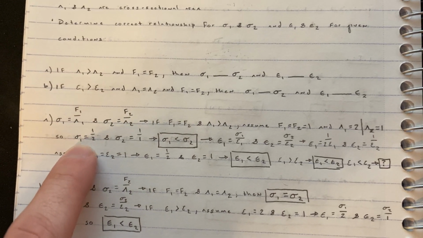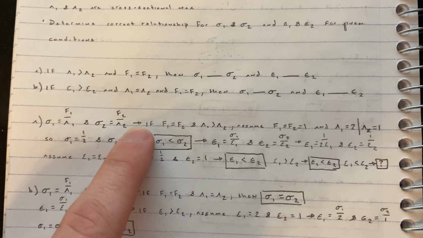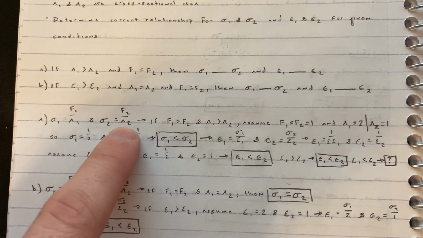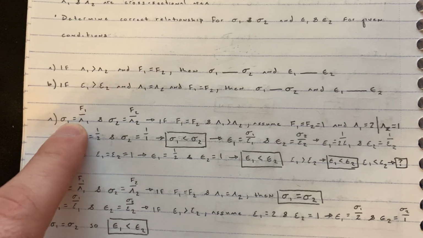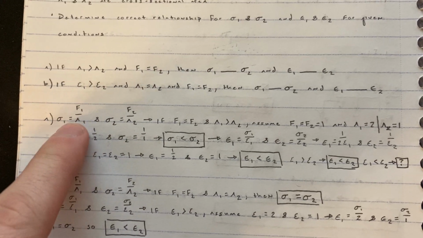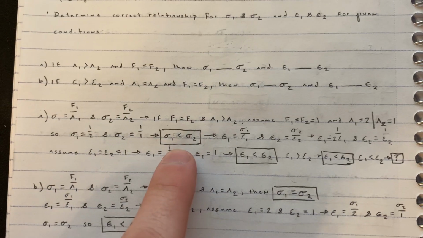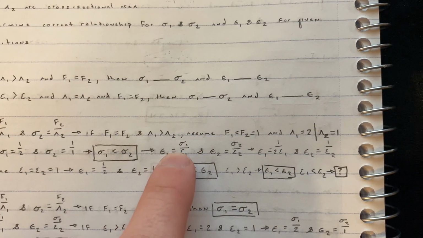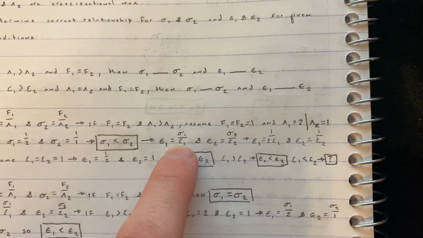So the stress on 1 is going to be 1 over 2, and the stress on 2 is going to be 1 over 1, because A is on the bottom and A1 is greater than A2. That means that this force is going to be divided by a larger number than this one, which means that the stress on bar 1 is less than the stress on bar 2. For the strain, we have strain is equal to stress over elastic modulus.